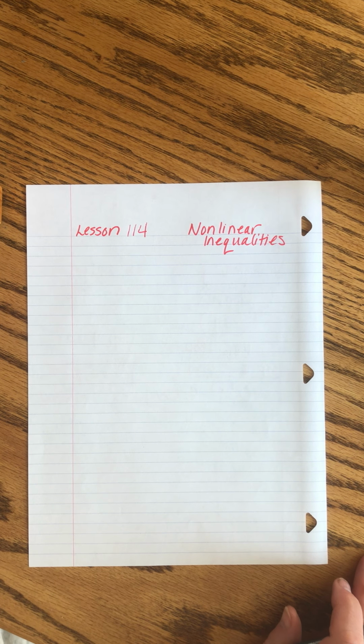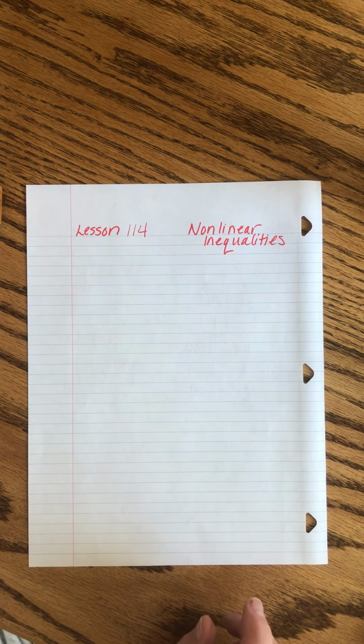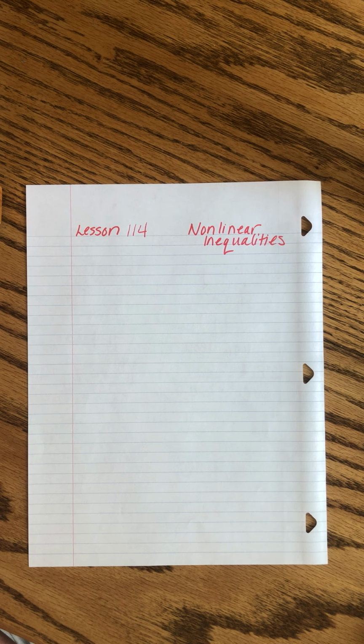Saxon Algebra 2, Lesson 114. Don't worry, I'm not going to talk to you about logarithms or anti-logs. We're going in a completely different direction. As much as most students get a headache talking about logarithms, most students find this lesson to be pretty fun and kind of cute.